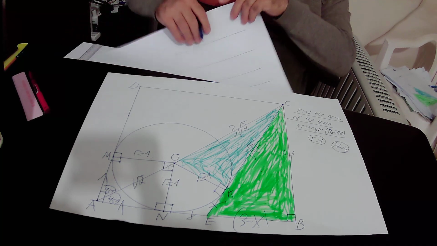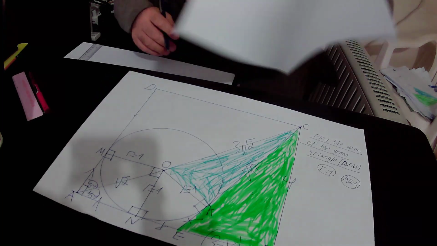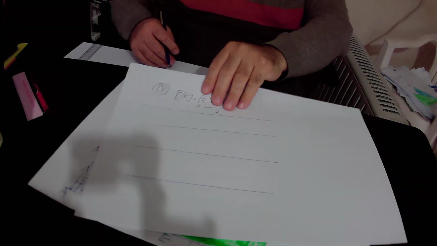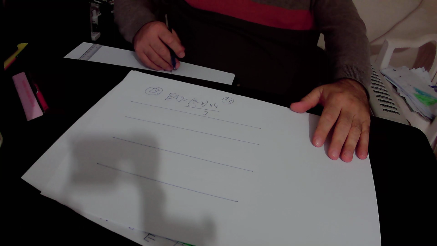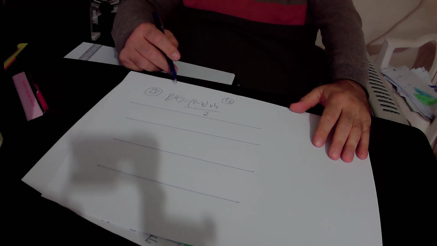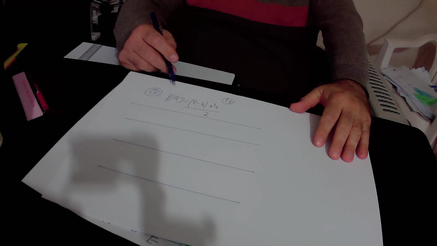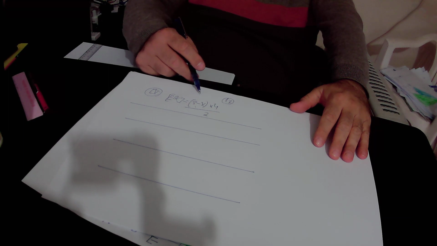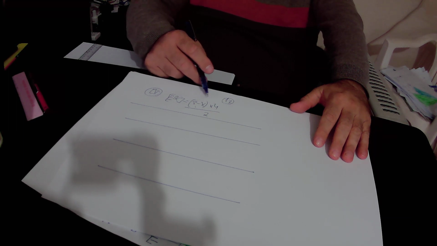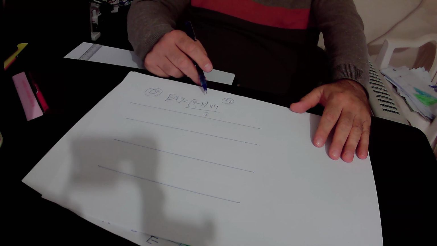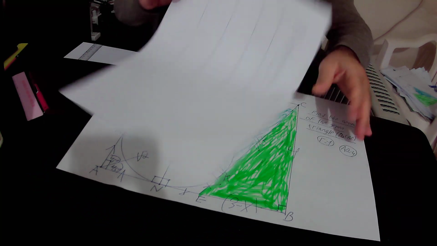So in conclusion, the area of the green right triangle EBC equals 3 minus x times 4 over 2. 4 over 2 is 2.